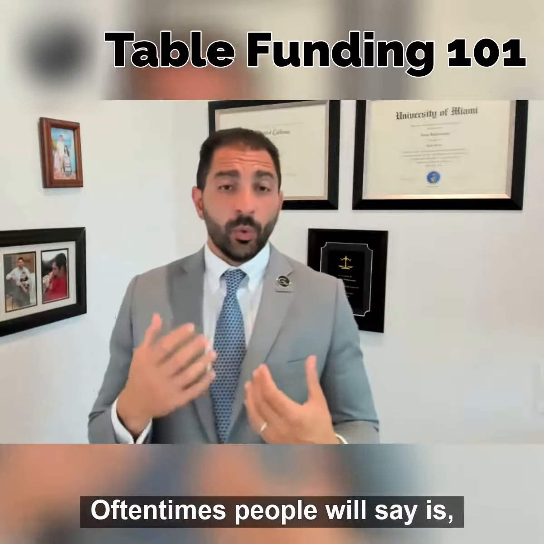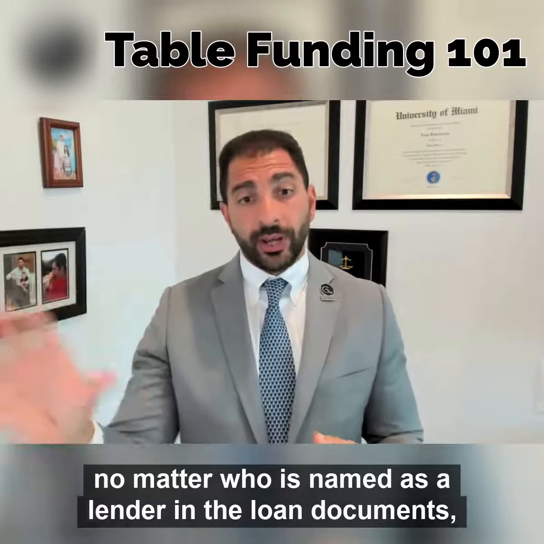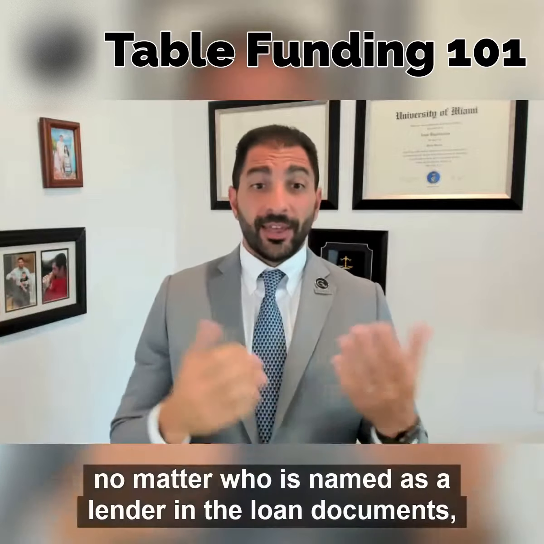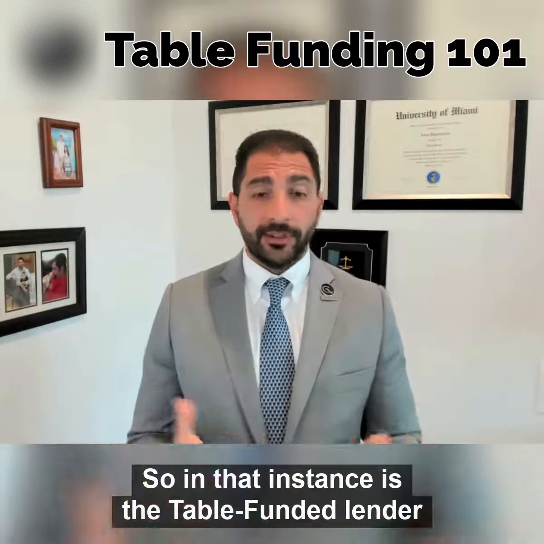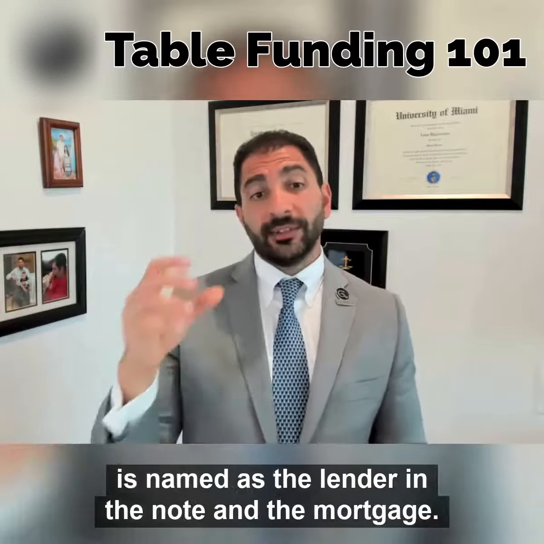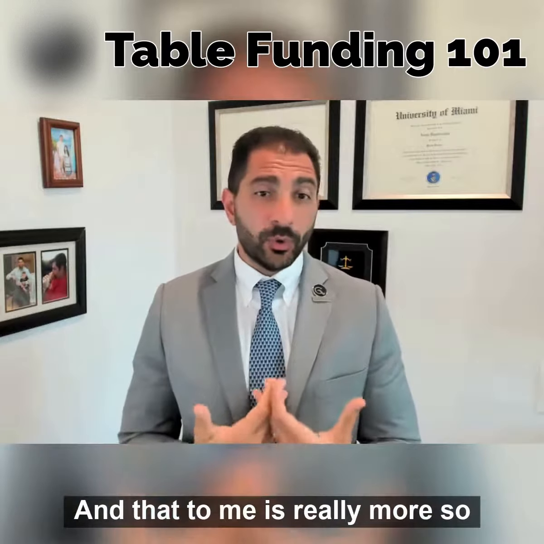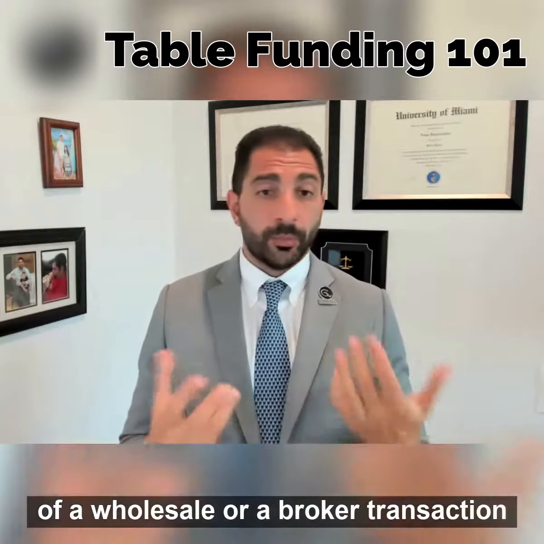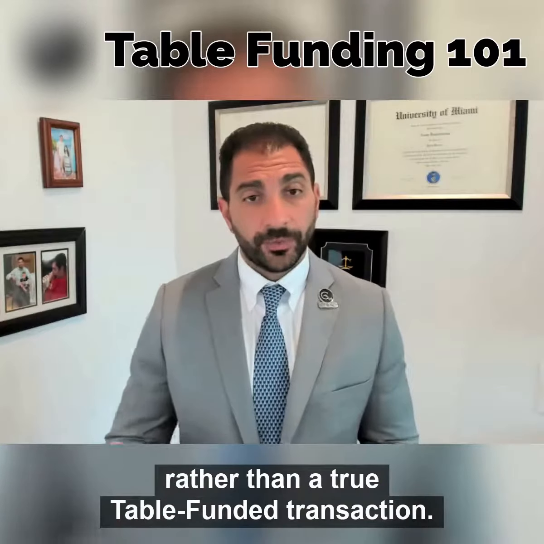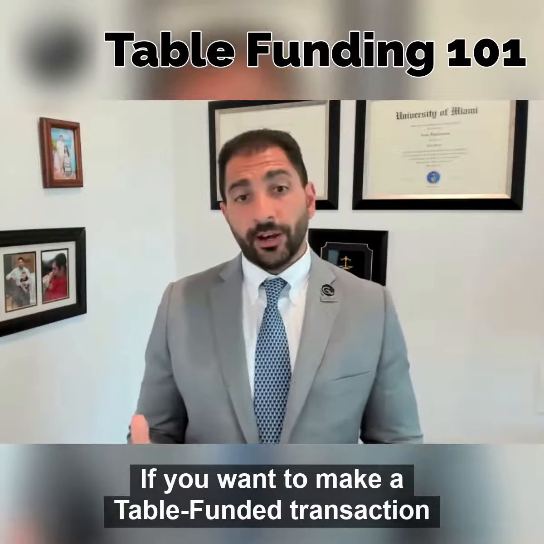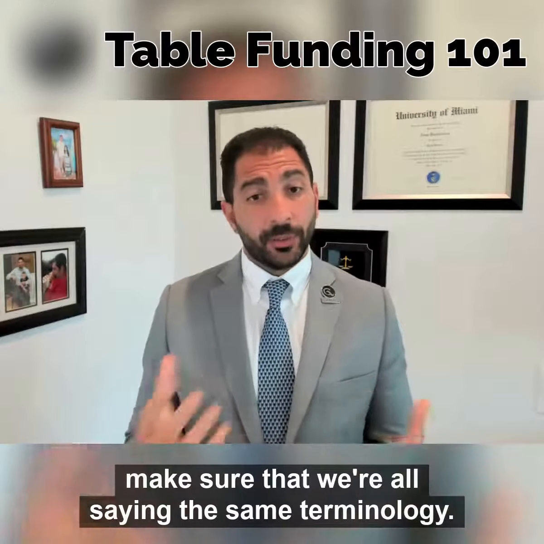Oftentimes people will say, well, anytime a party funds a transaction, no matter who is named as a lender in the loan documents, that's a table funded transaction. And that's just not true. So in that instance, the table funded lender is named as the lender in the note and the mortgage. And that to me is really more so of a wholesale or a broker transaction rather than a true table funded transaction. If you want to make a table funded transaction or a wholesale or a broker, we're happy to talk to you about it, make sure that we're all saying the same terminology.